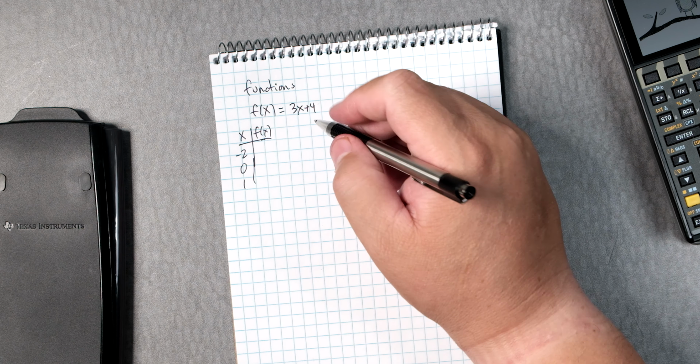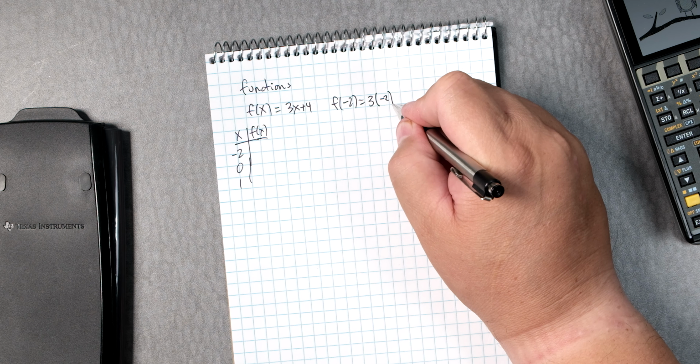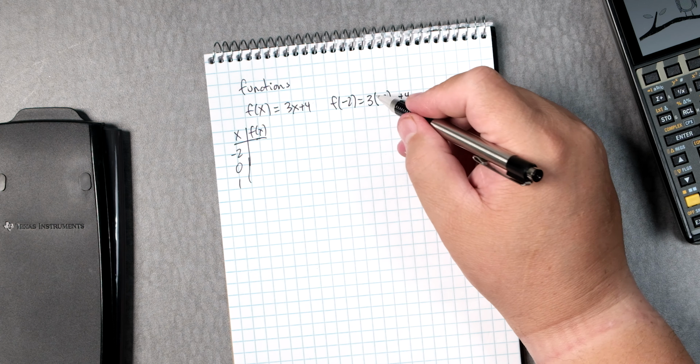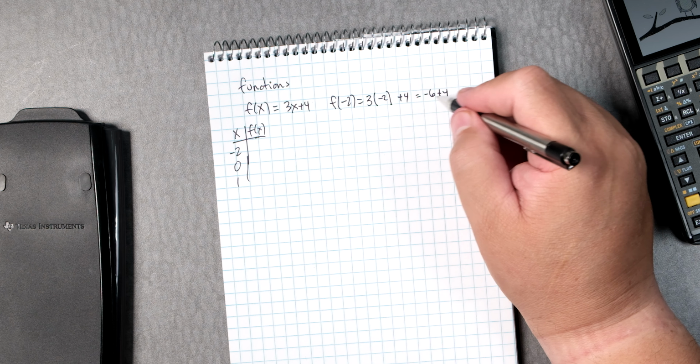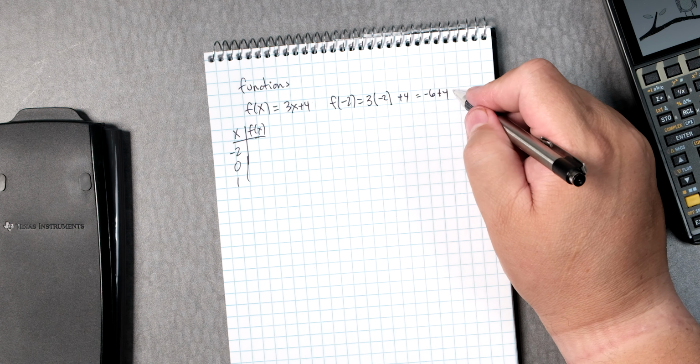So let's put the first one in. F of -2 equals, I like to put parentheses where there's multiplication. So 3 times, which is a parentheses, -2, close parentheses, plus 4. Parentheses, again, gives me the idea, oh, I have to multiply. 3 times -2 is going to be -6. Then you add the 4. -6 plus 4. So if the signs are different, you subtract, and then you keep the sign of the larger number. Okay, so this one is going to be -2.